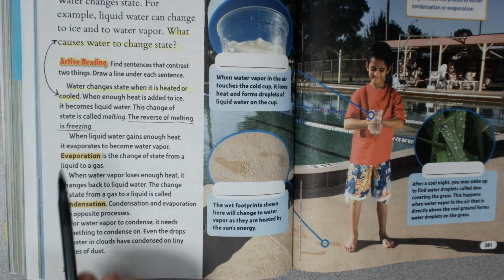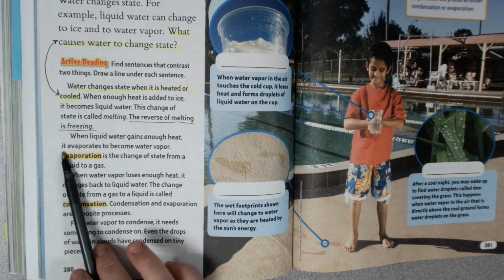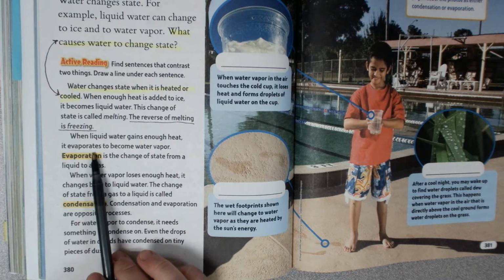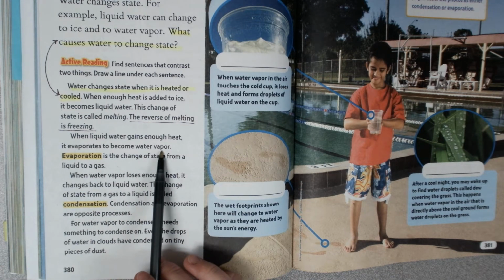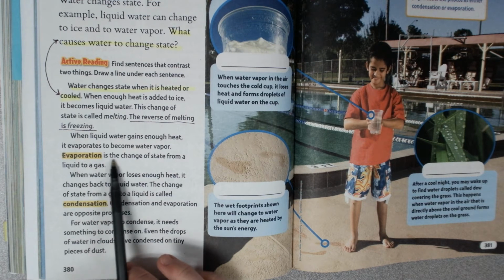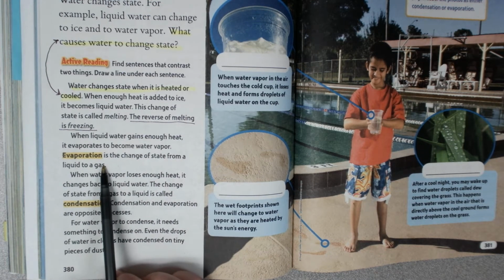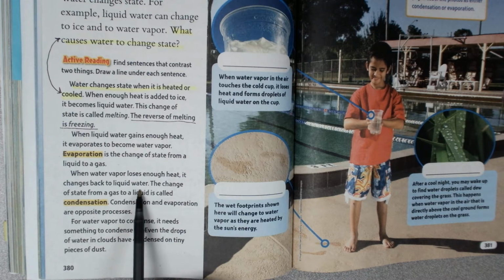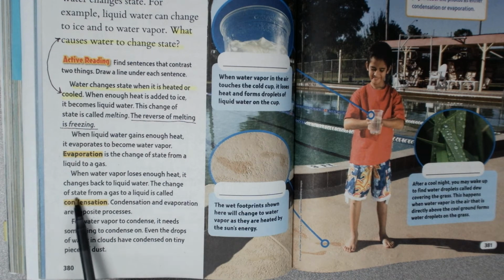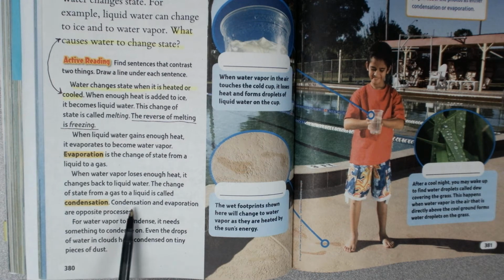When liquid water gains enough heat, it evaporates to become water vapor. Evaporation is the change of state from a liquid to a gas. When water vapor loses enough heat, it changes back to liquid water. The change of state from gas to liquid is called condensation.